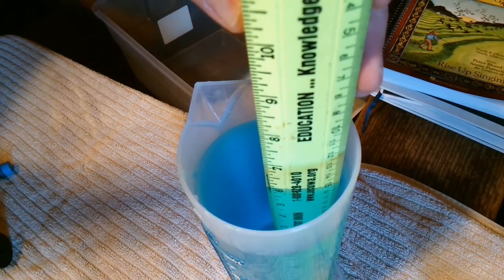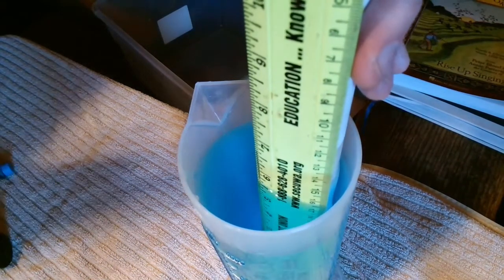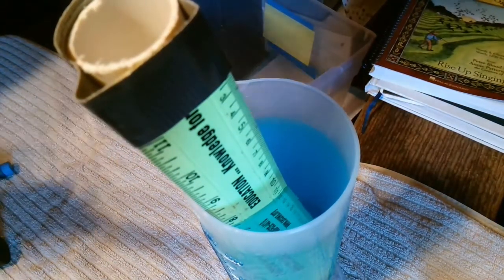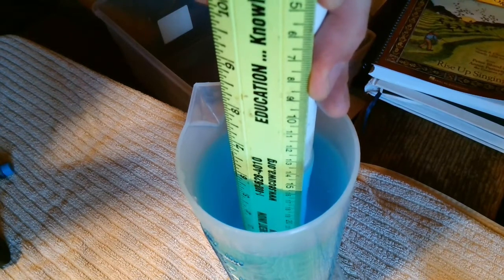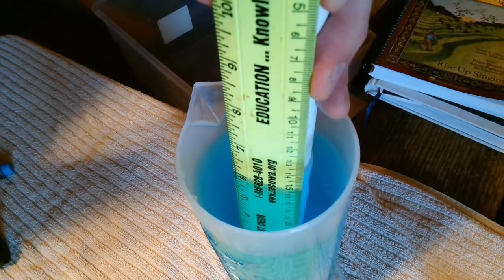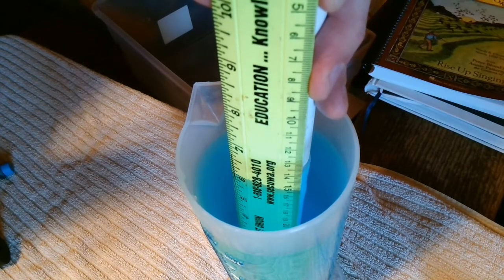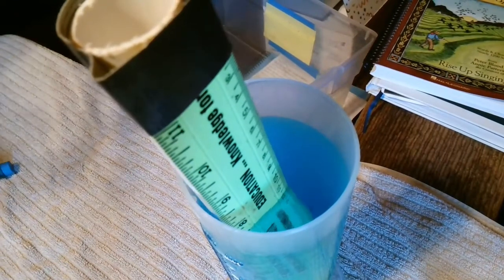About right there. Try it again. This is the small fork. It's just below 15. Maybe 15.2 or 3.